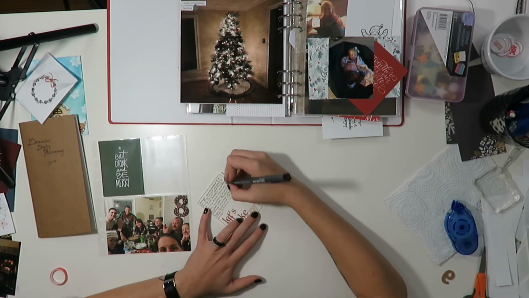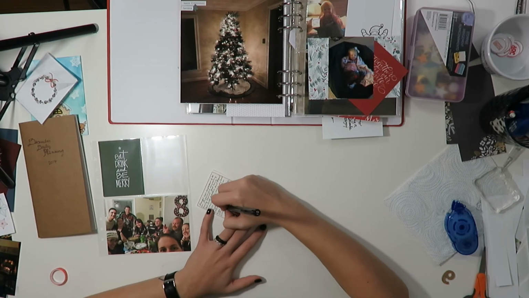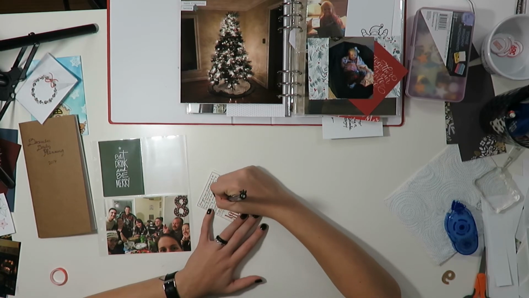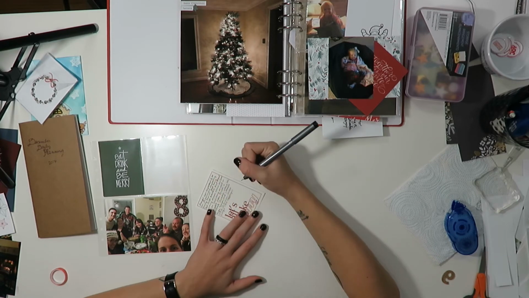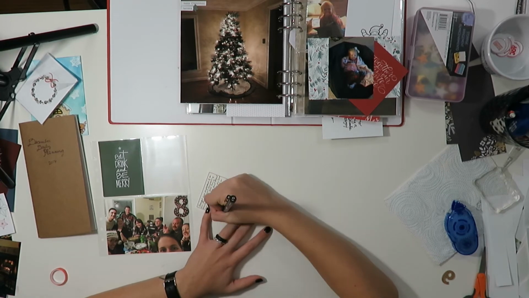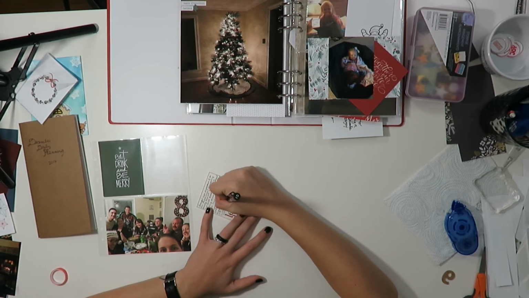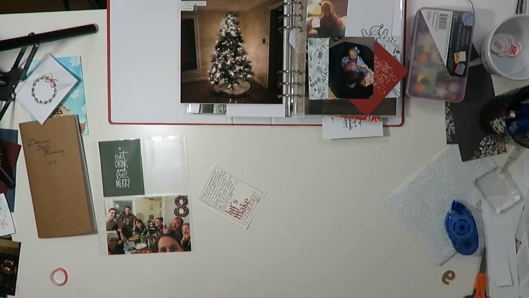I had to go through like 3 or 4 journaling pens just to get this written out. My pens are drying out. I don't know if it's because of the way I keep them stored or what. I also use this particular pen that's in my hand for my bullet journal, so I might need some new journaling pens. I don't know.